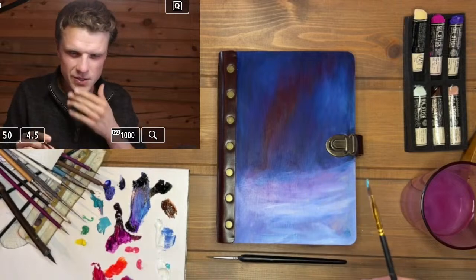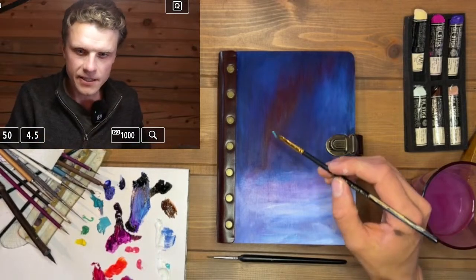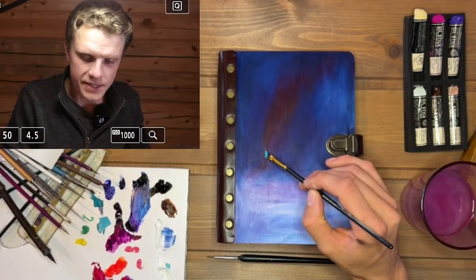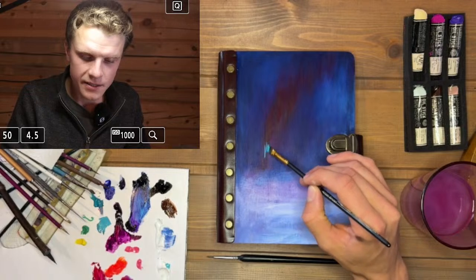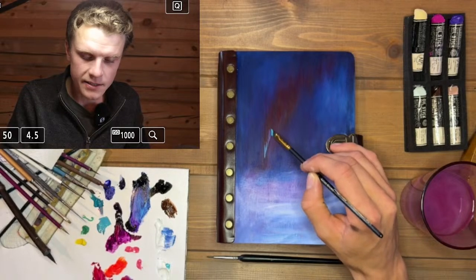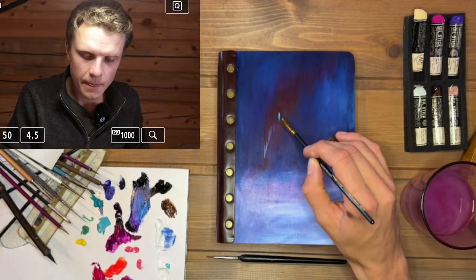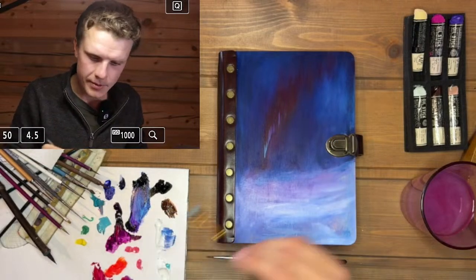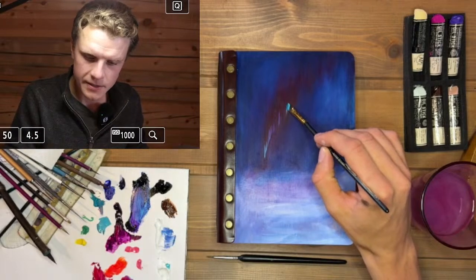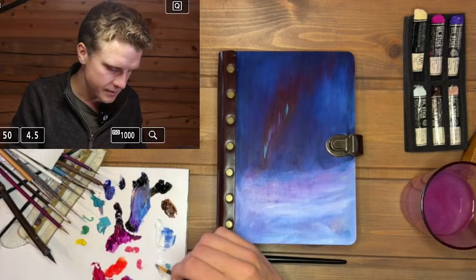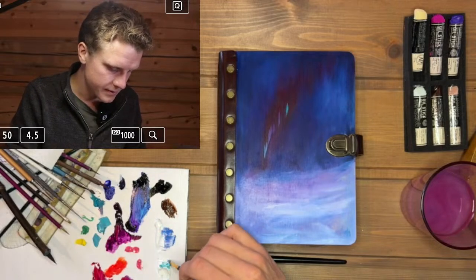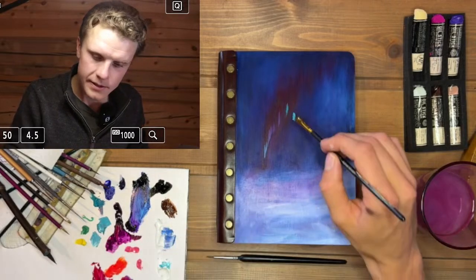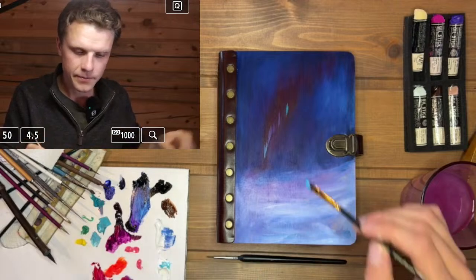So what I wanted to do is I'm just going to see if this looks too insane. So I'm just going to add. So I think it's red, purple, and then bluish green. And we're just going to follow that. Let's see here.